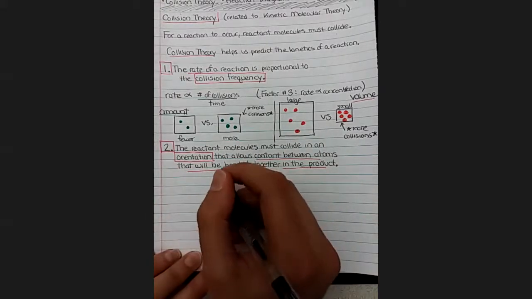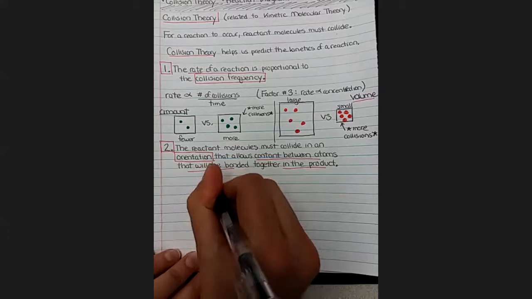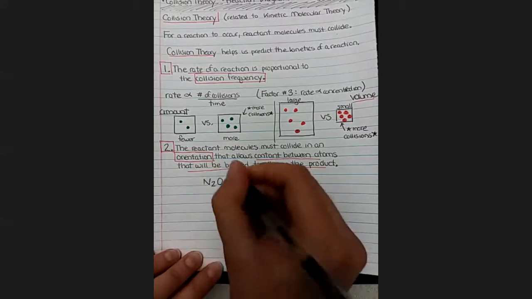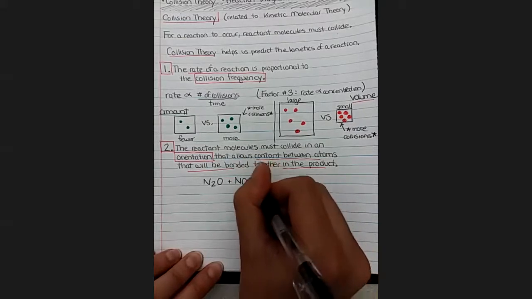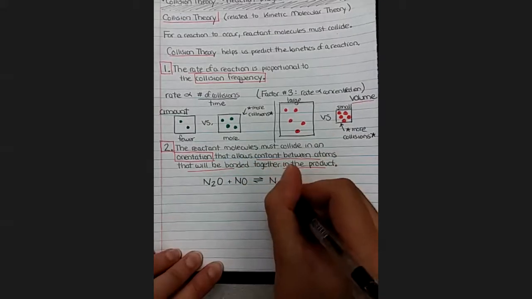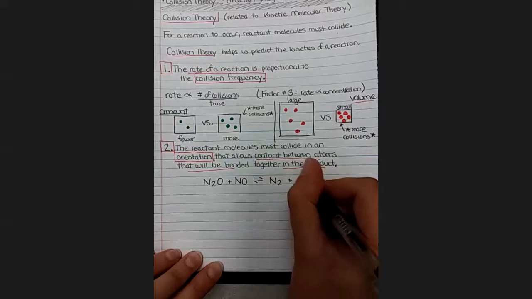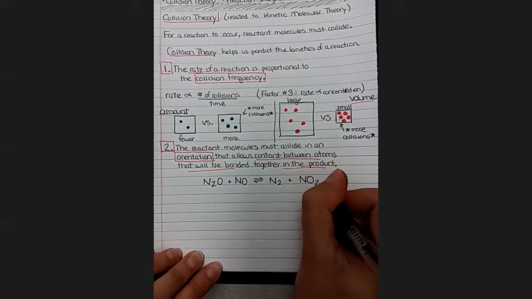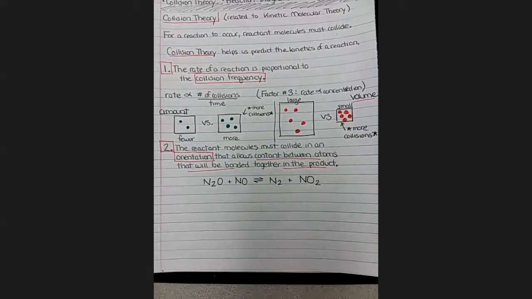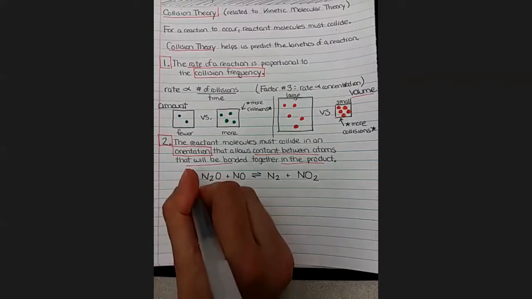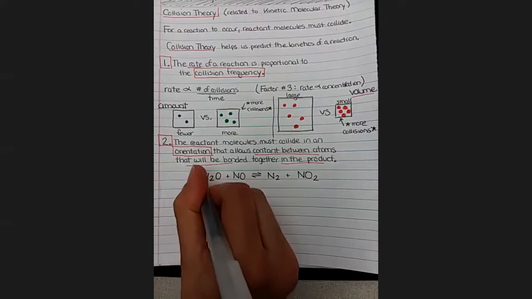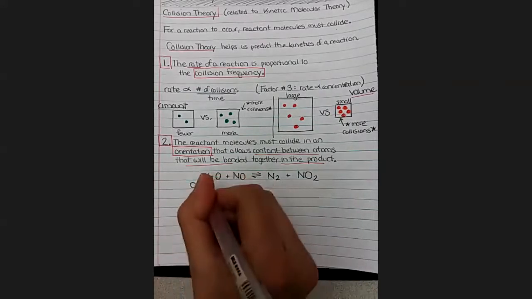So here's an example reaction. This is the reaction of N2O plus NO, going to make products N2 and NO2. So let's look at what the shape of those molecules look like. I'm going to be using green for nitrogen and red for oxygen in this case. So N2O is a fairly linear molecule.